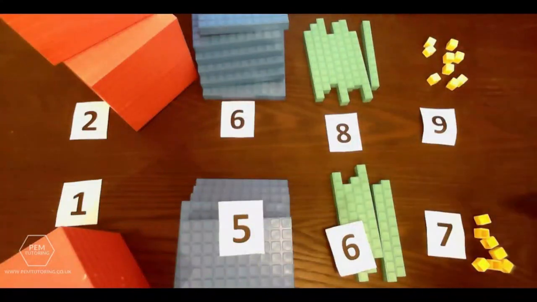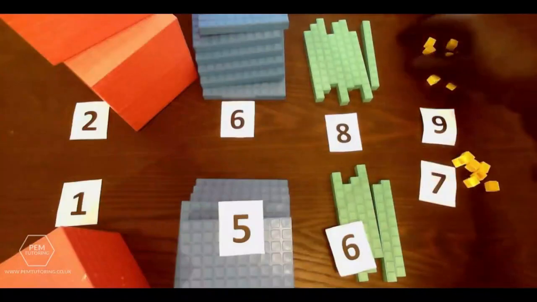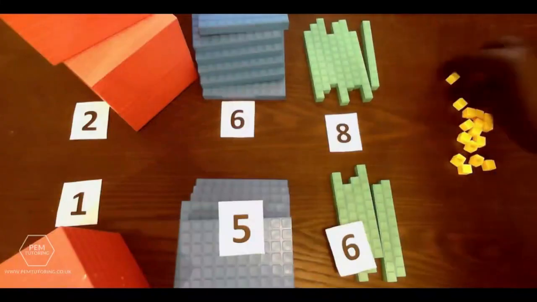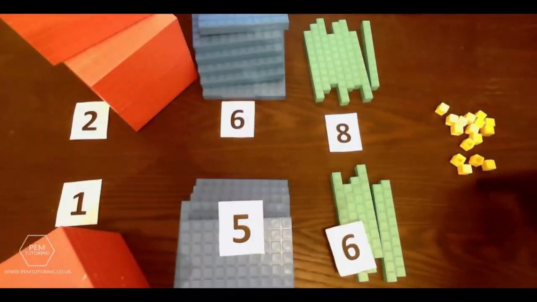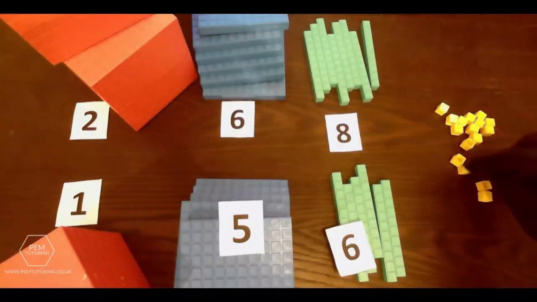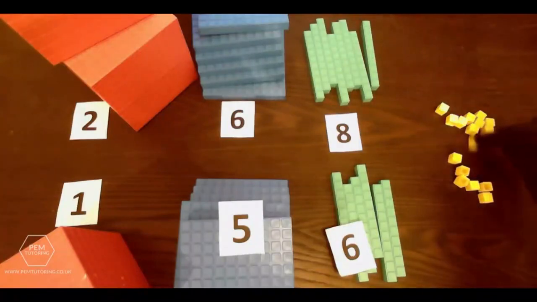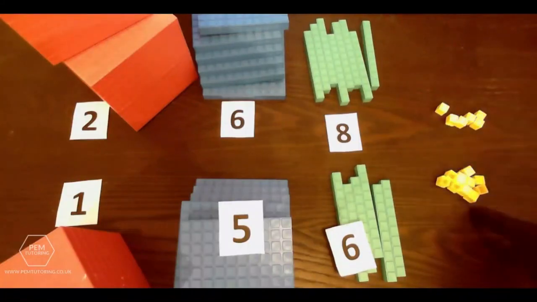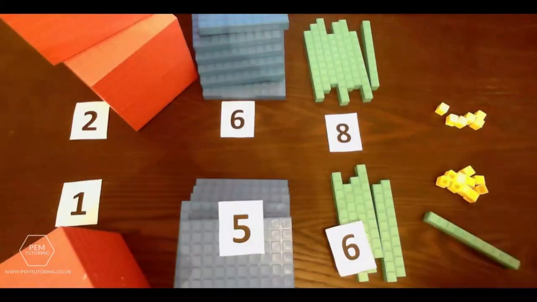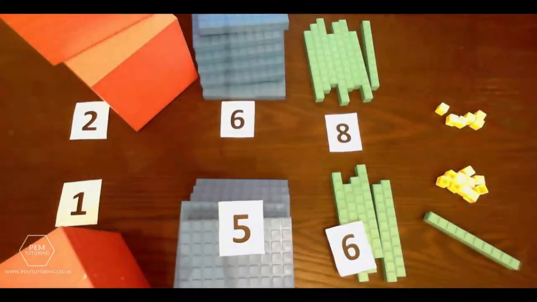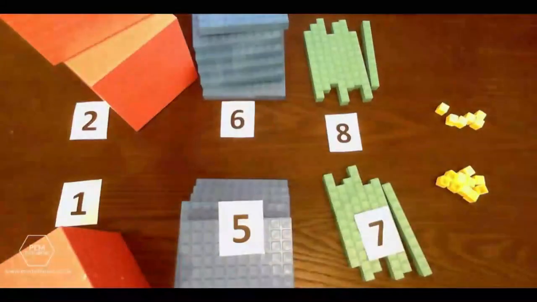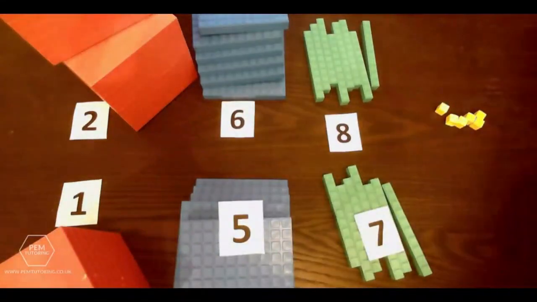So if we combine them, we get 16. So let's put them together. So we get 16 here. So what we can do is, because we have 16, there's 1 10 in here. So if we take out 10, so 1, 2, 3, 4, 5, 6, 7, 8, 9, 10. So that is 10 1s. We can exchange those 10 for a 10 strip, and we can carry that into the other column. So if we put that there, that becomes a 7, and we can take these ones away.